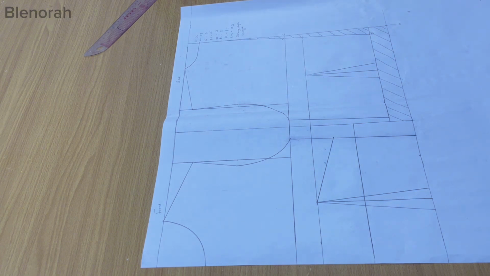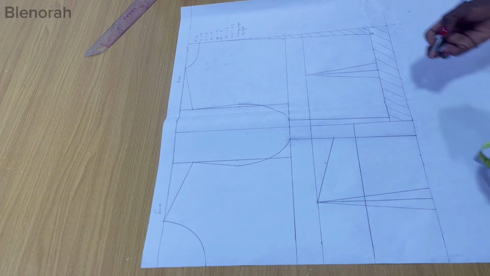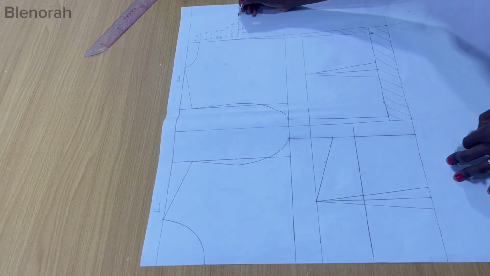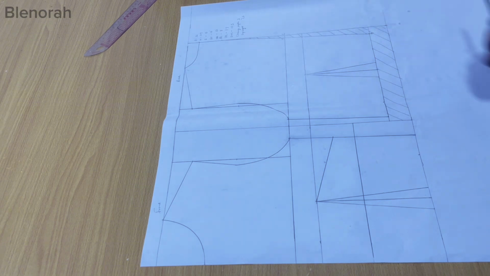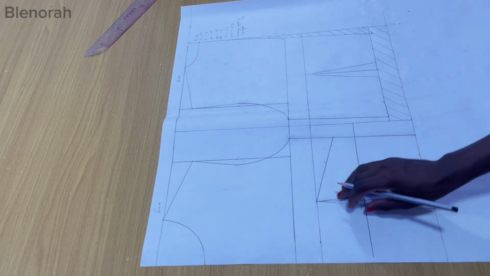So you take the measurement from your under bust, you begin it from, you take it from the under bust up to how covered you want it to be. So in this case, I'll be using cleavage depth of 5 and then cup height of 7.5. Cup height, and I'll show you in the diagram now.